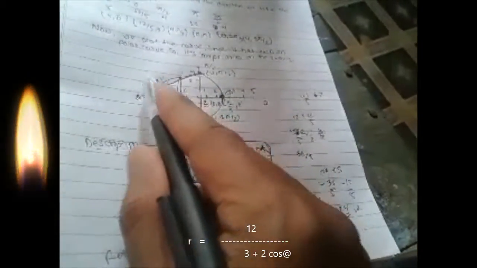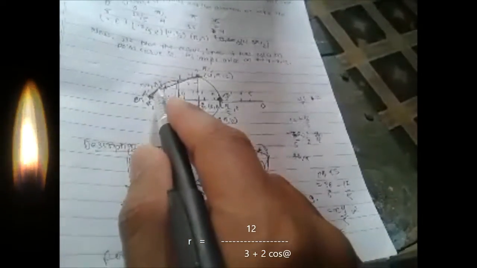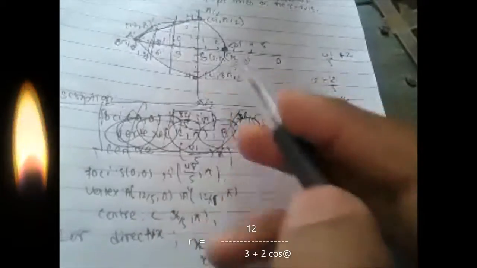And for the next directrix, where the next directrix will be here, so at pi, r would be our 6, and for our next directrix, just add this d or r with the foci.